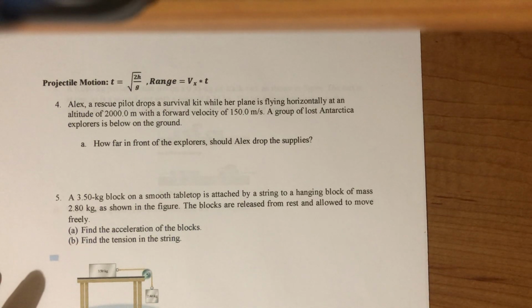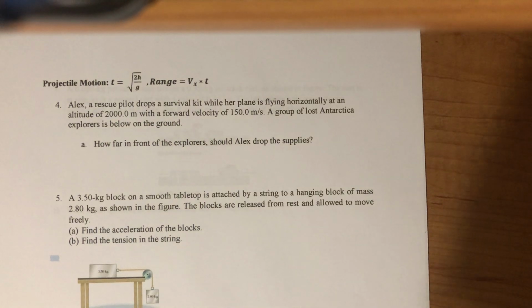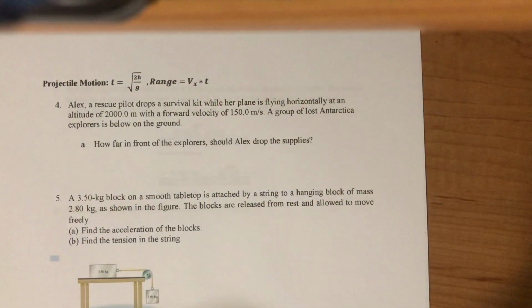For our next problem, we are given the equations we need for this problem.